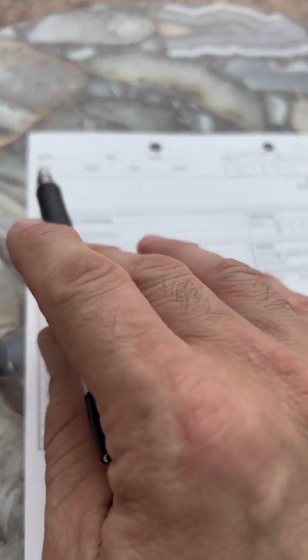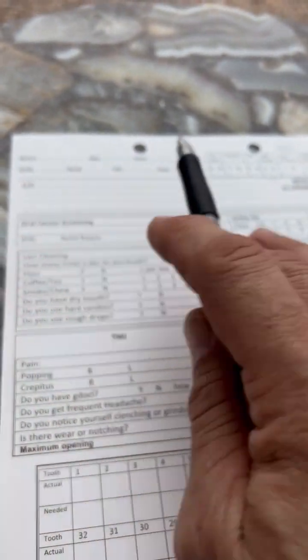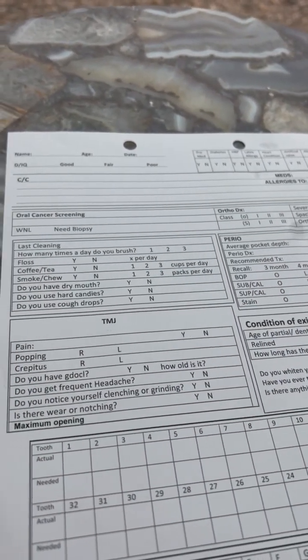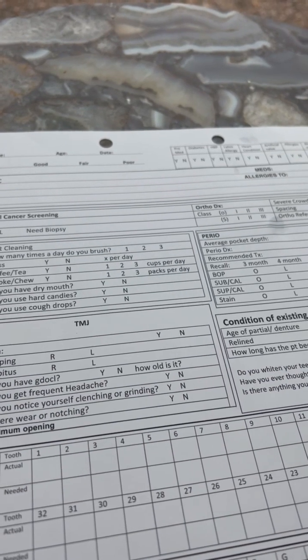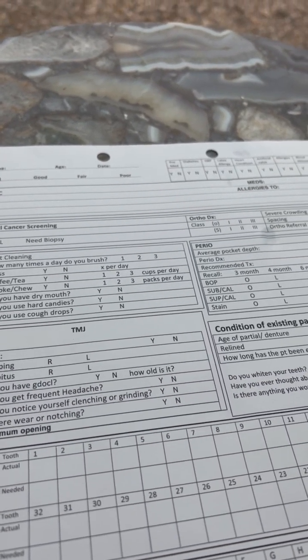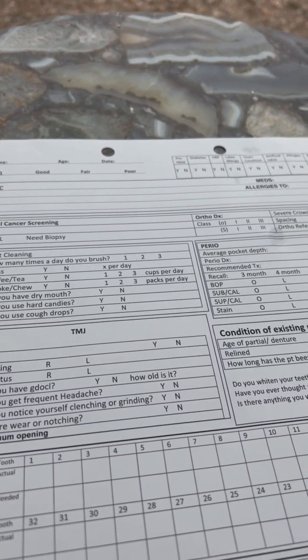Well, the dentist had put down that the chief complaint was just a limited examination for one particular tooth. So that dentist was not held responsible for diagnosing the periodontal disease, because the patient wasn't informed that they needed to come back for a comp exam. So it's always good to have a chief complaint.